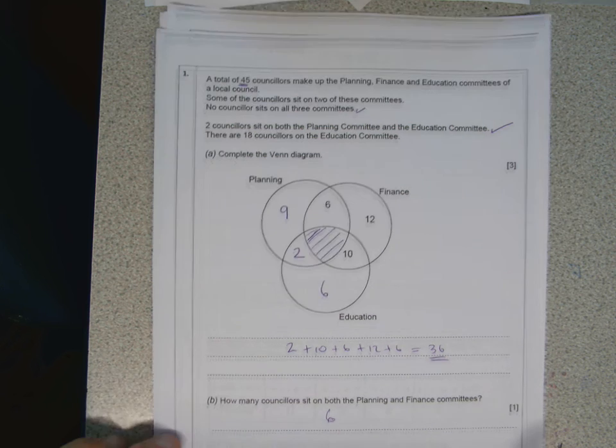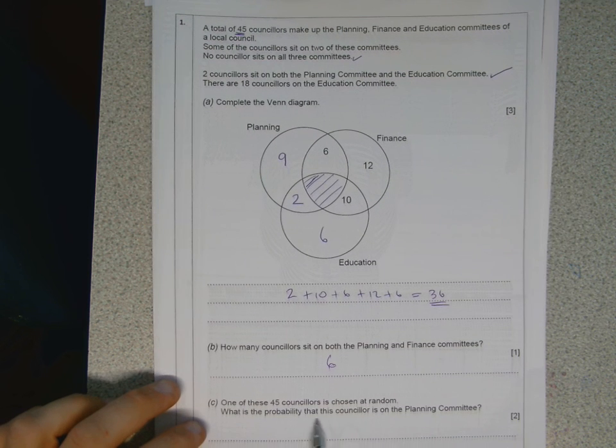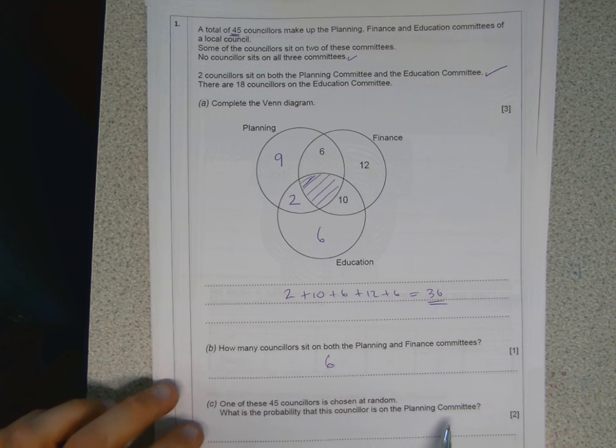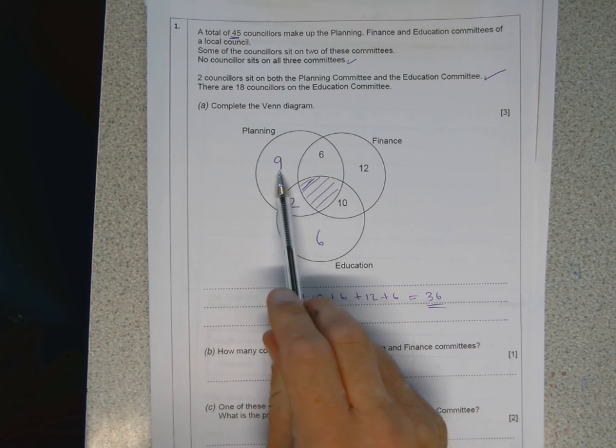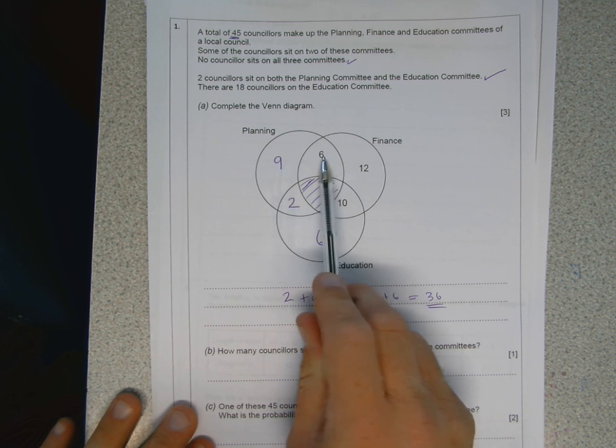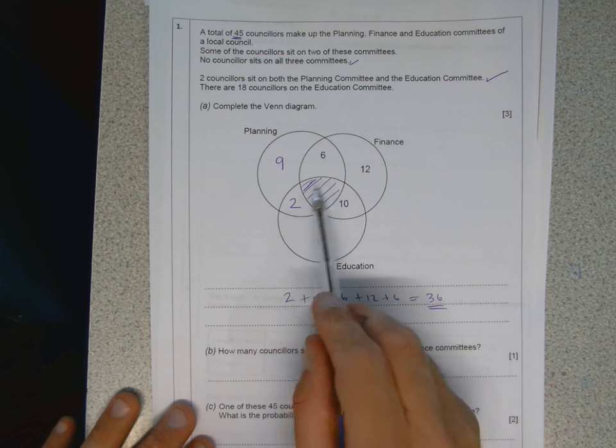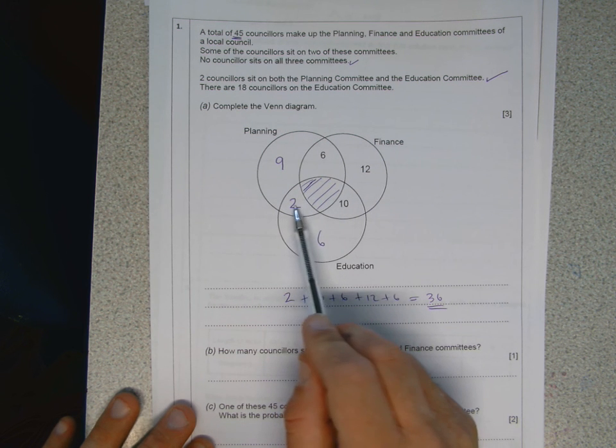Okay, part C, one of these 45 councillors is chosen at random. What is the probability that this councillor is on the planning committee? Okay, so if he's on the planning committee, it could count for that person there, right? So there's 9 people there, so it could be that one. But it could also count for these people here, okay? Because they're also on the planning committee.